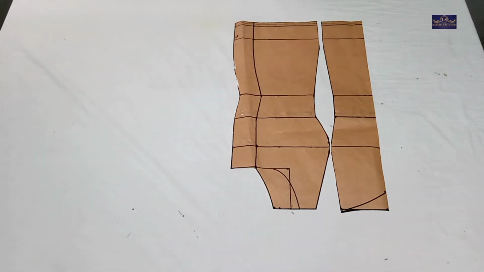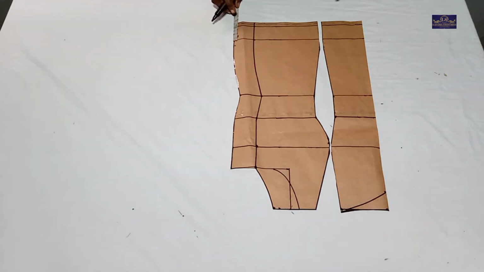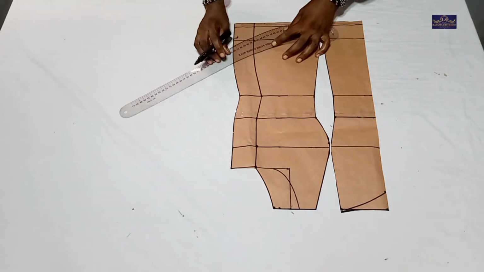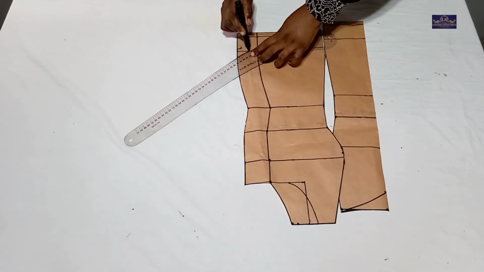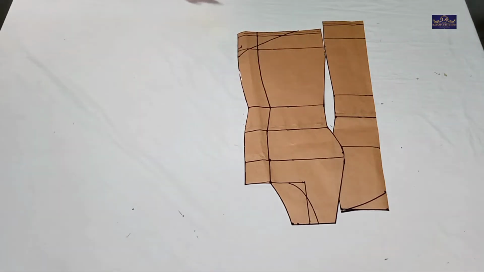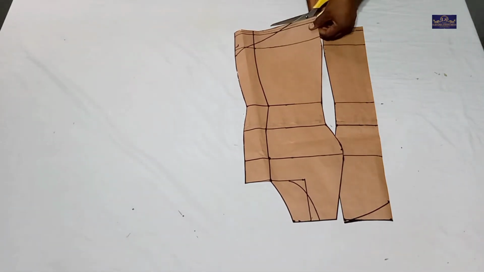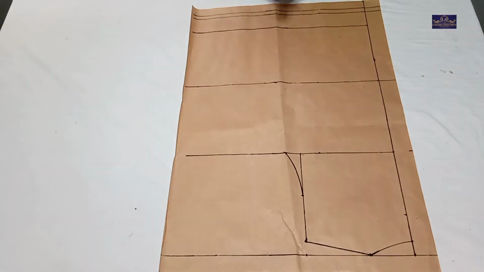So from this point, I'm going to go up by 3 inches and I'll connect it to this point with my hip curve. Just like this. And I'll cut it. This is the back panel.